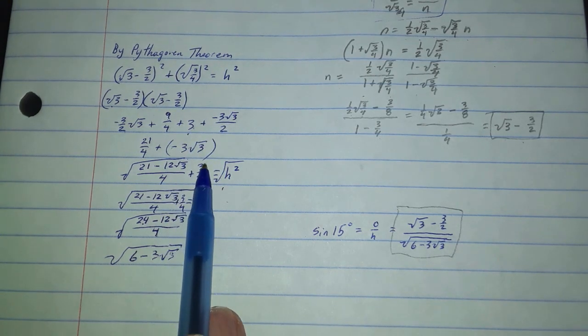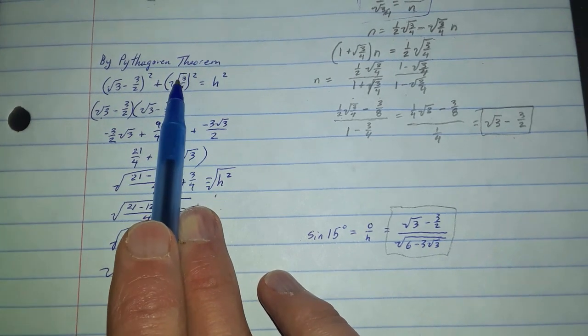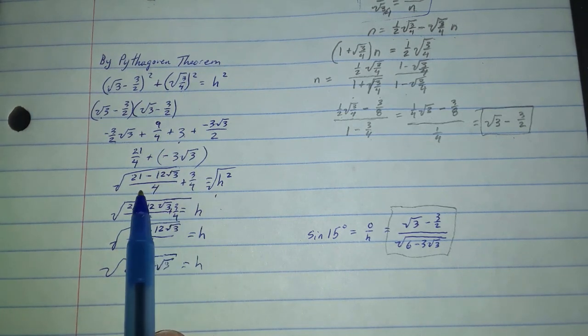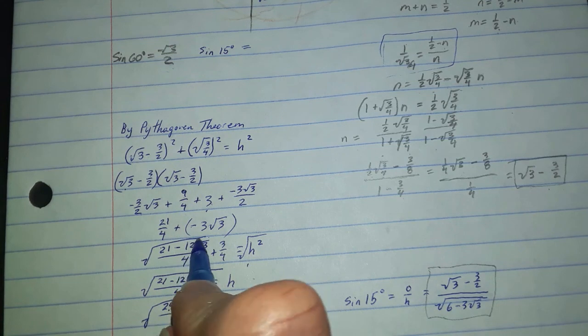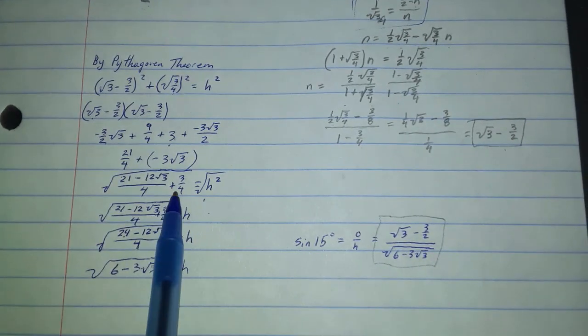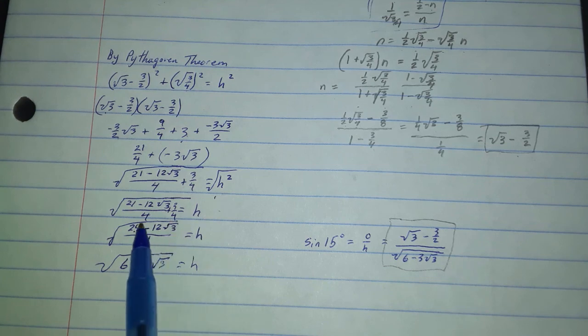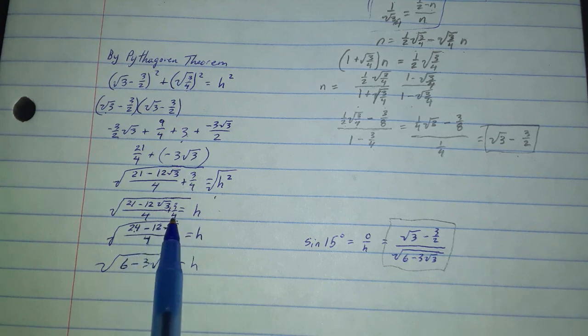We need to add those terms in. When I square these, since these are opposite operations, I get the 3/4 here that I'm adding into this term, and I'm taking the square root of all of this and the square root of this side so that I get h by itself. I have two fractions in here with the same denominators, so those can be combined together.